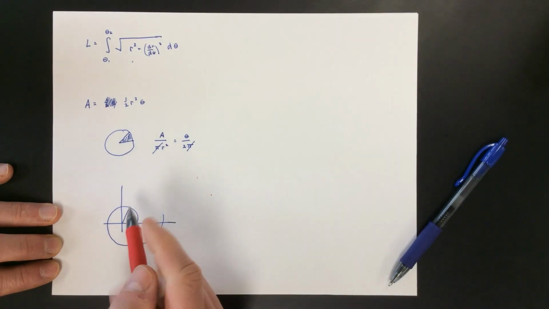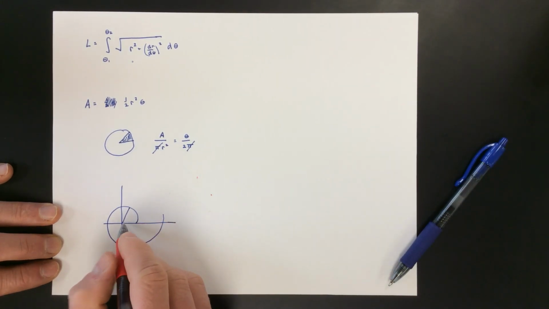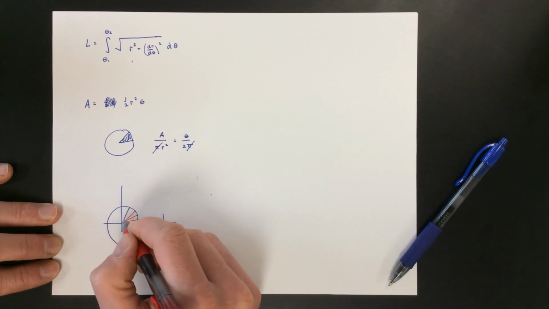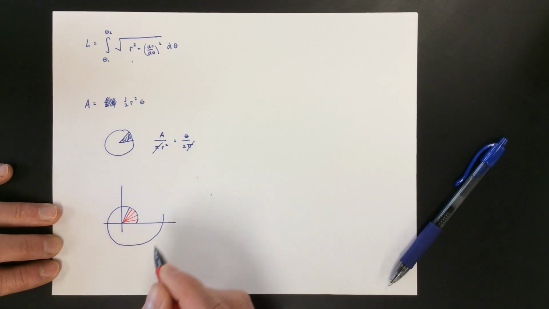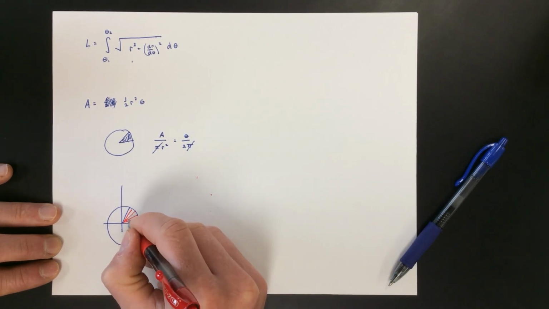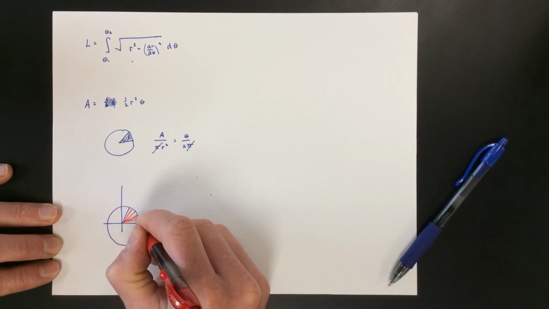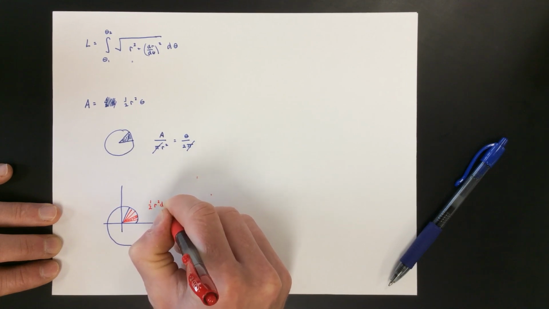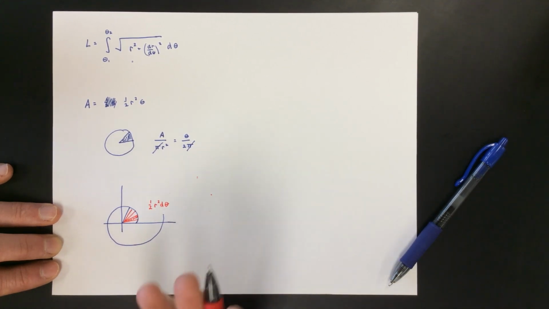Well, this r is not a circle anymore, guys. This and this are all different r values. However, the area of each one of these sectors can be written as 1/2 r squared d theta. And so what do we do in calculus?